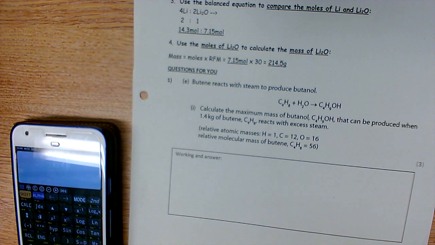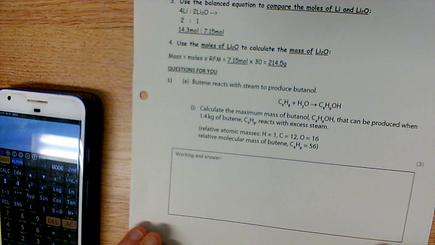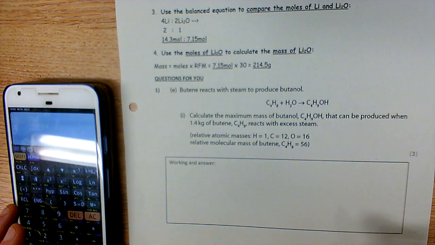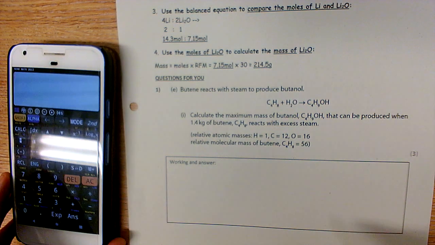I'm going to be using my favourite MOLES method to work them out. I'm going to go through them pretty quickly, so if you need to, pause the video at any point and you can try and work out the rest on your own, or you can work out what I've done if you think you've done something different.